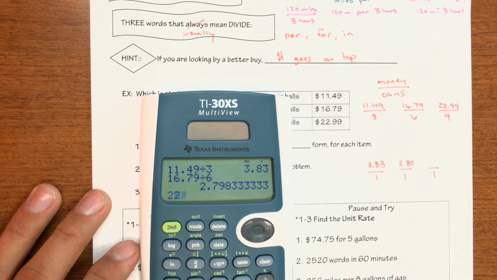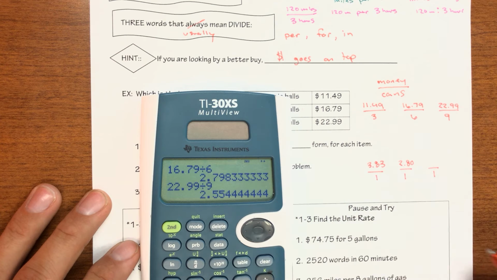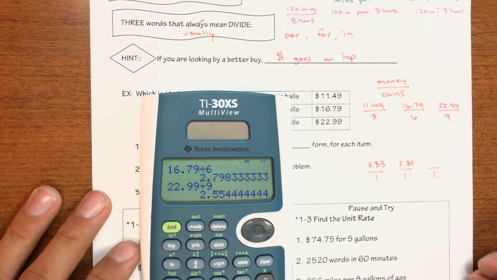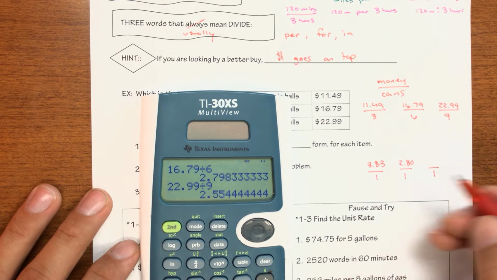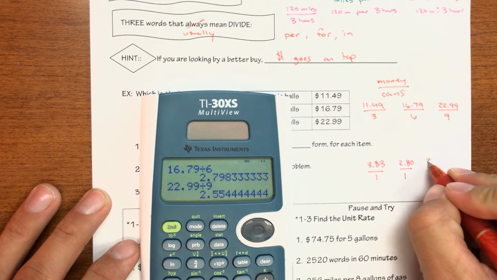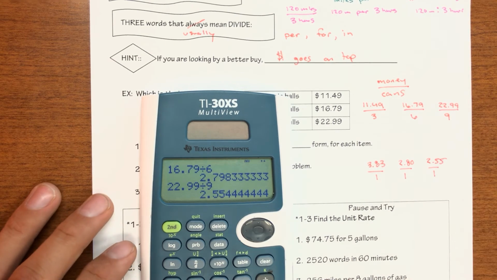I've got $22.99 will buy me 9 cans, and that gives me 2.554. Most stores are going to round up to 2.56, but we're going to use rounding rules, and we'll go ahead and round down to $2.55.